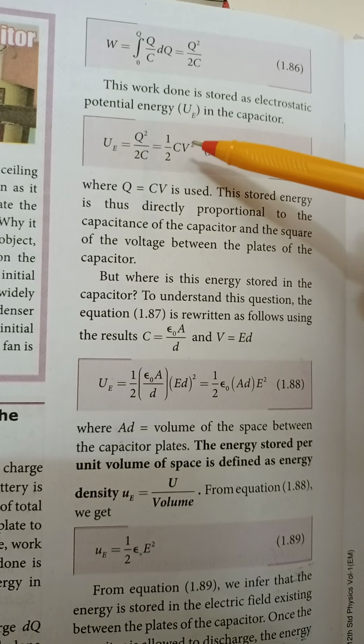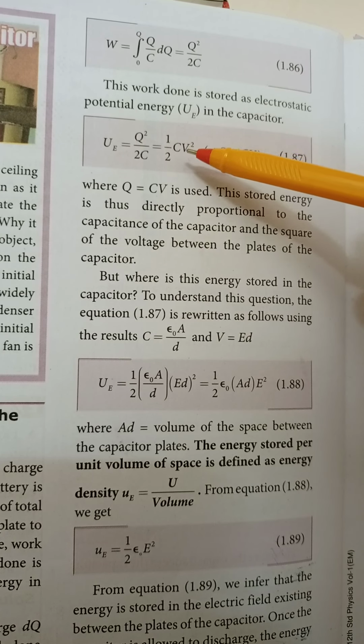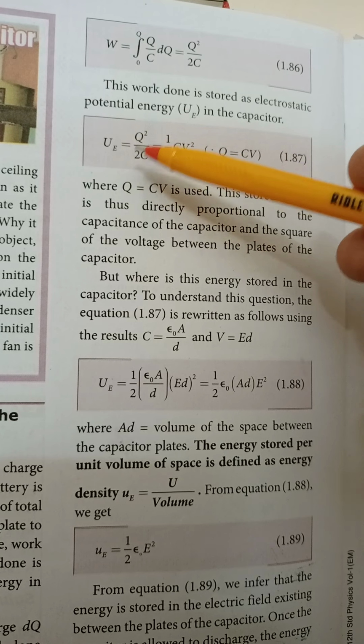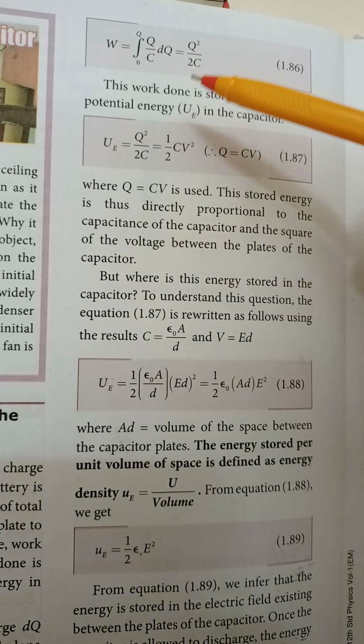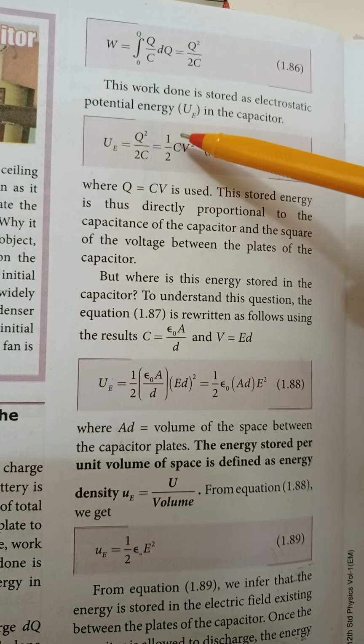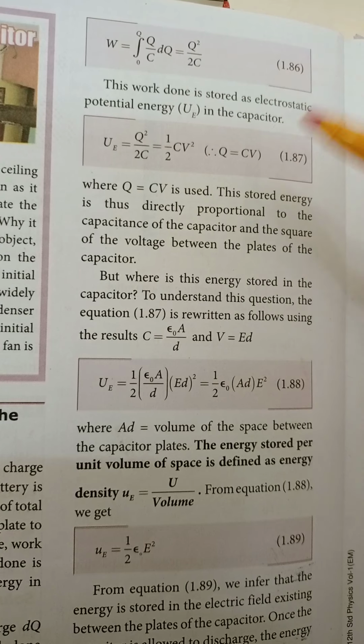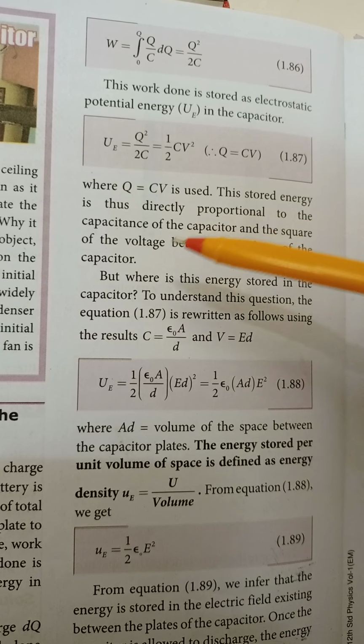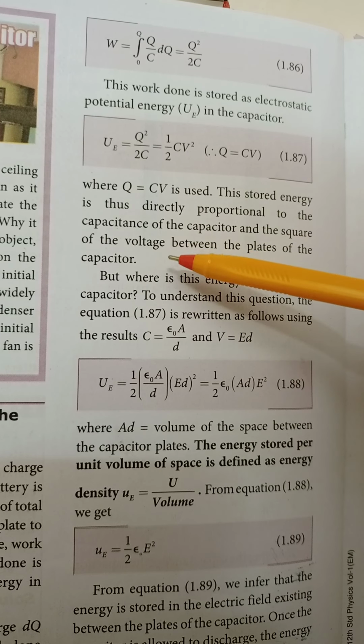So there are two expressions for electrostatic potential energy of a capacitor. The first expression is Q square by 2C, and the next expression is half CV square. Whenever you are doing problems, you can use either this formula or this formula. The energy stored is directly proportional to the capacitance of the capacitor and the square of the voltage between the plates of the capacitor.